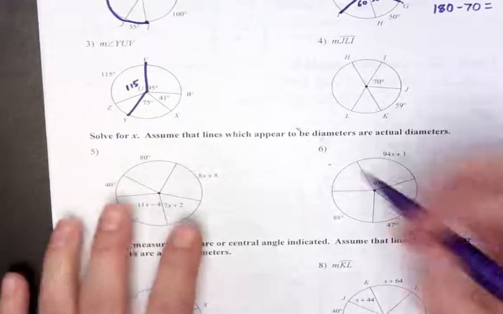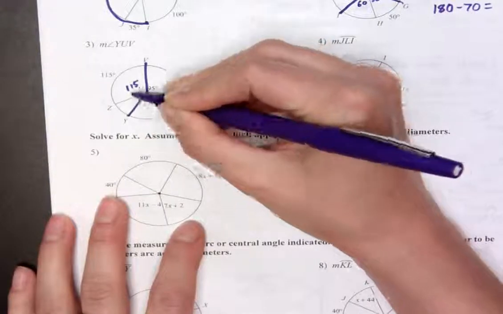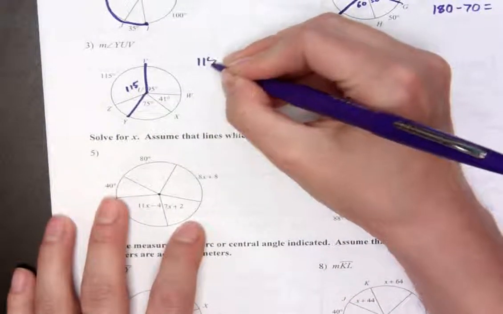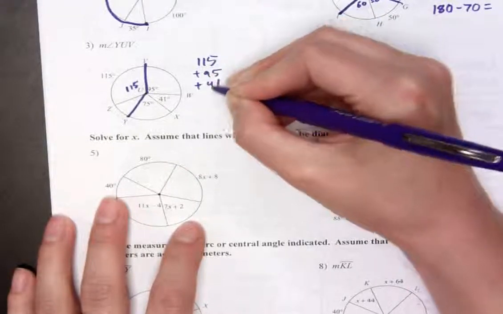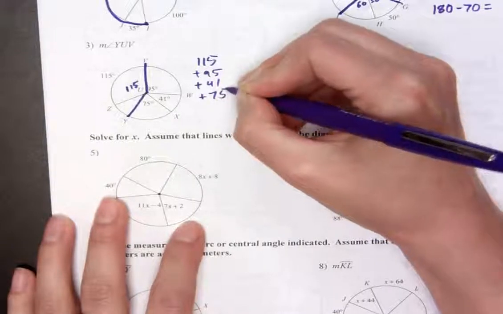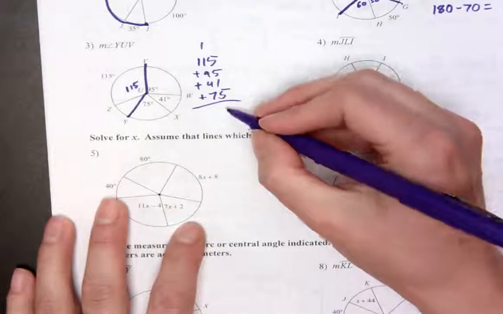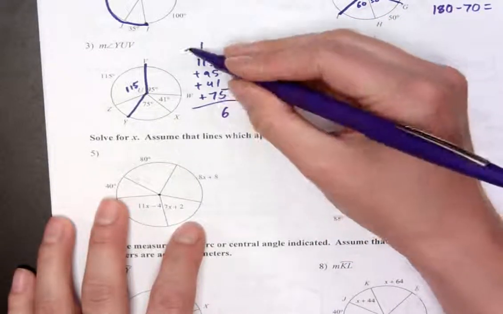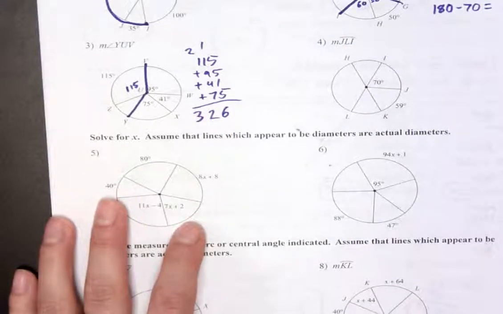360. So what I would do here is add up everything. I have everything except this little part here. So add up everything I have and subtract from 360. So I do the 115 plus 95 plus 41 plus 75. Can someone add that faster than I can? Should I add it in the calculator or by hand? All right, if I'm doing it by hand, check my math. I got 326. Is that right?